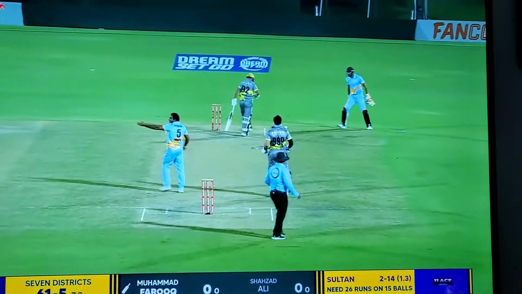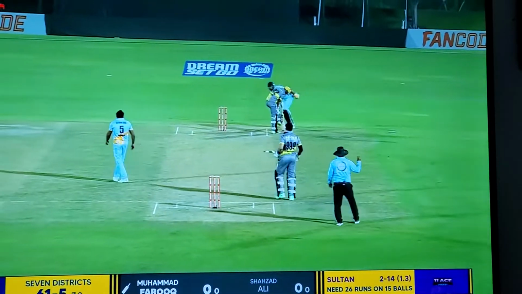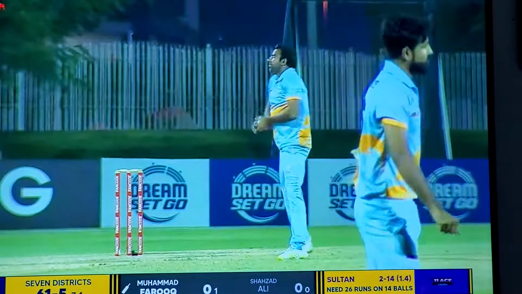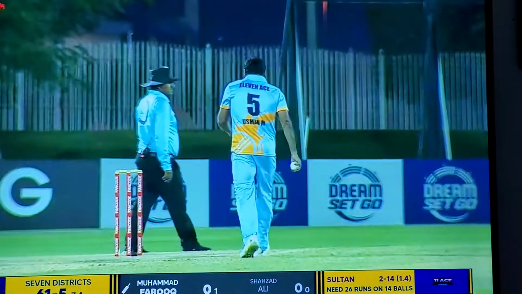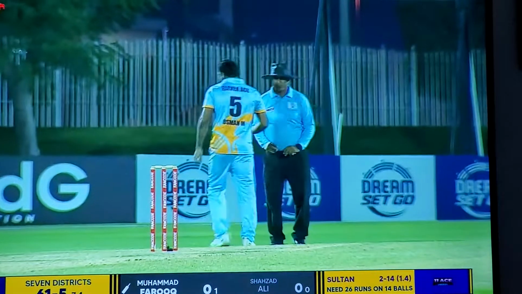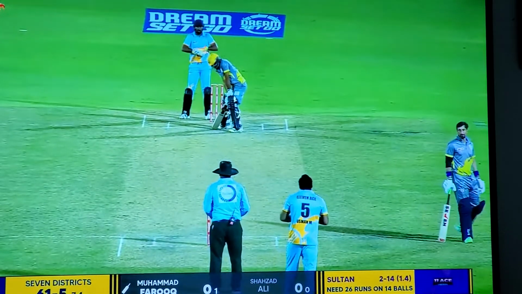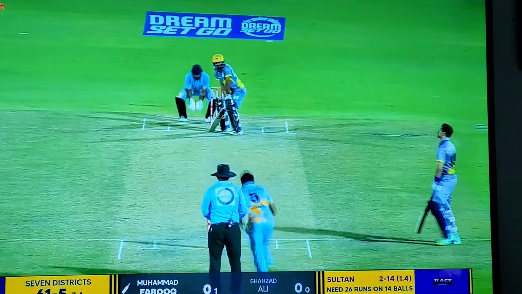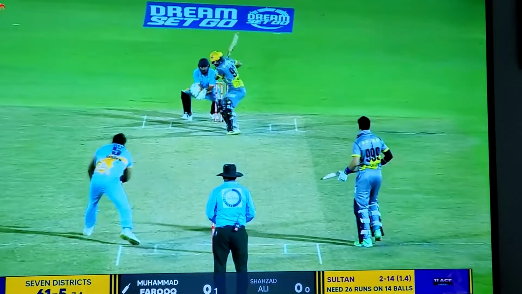Inside edge. Dot ball. A priceless dot ball. 26 needed off 14. Who will win this game, Abdul Rahman? I'm putting you on the spot. Oh, I think 11 Aces have the aces up their sleeve. That joke alert. Abdul Rahman with the puns.